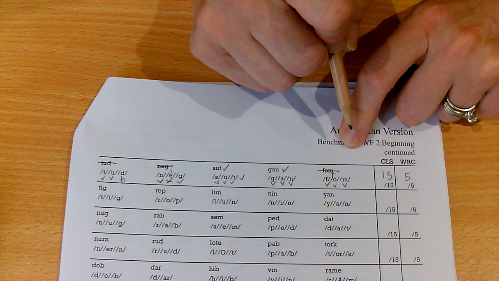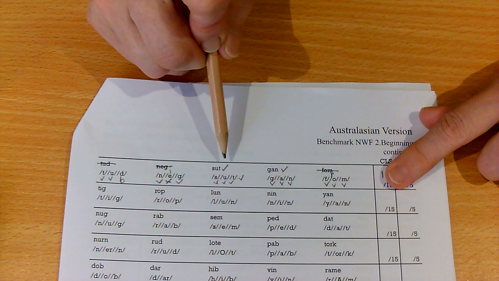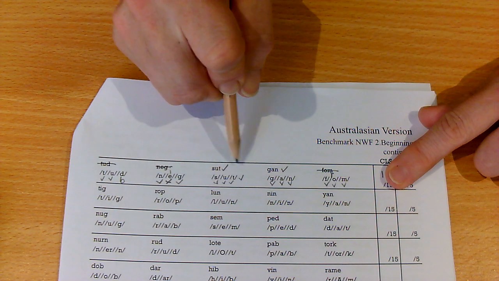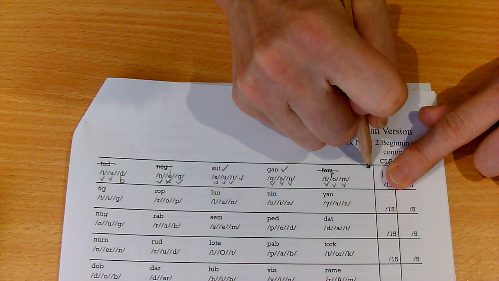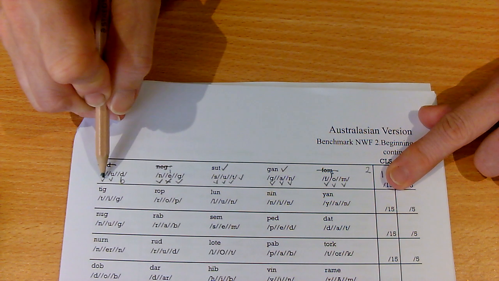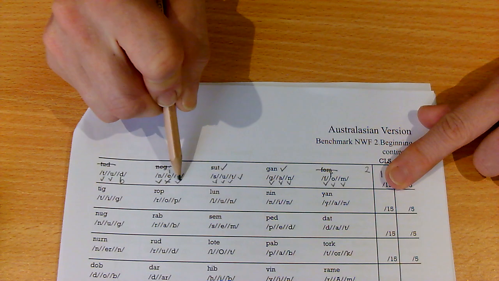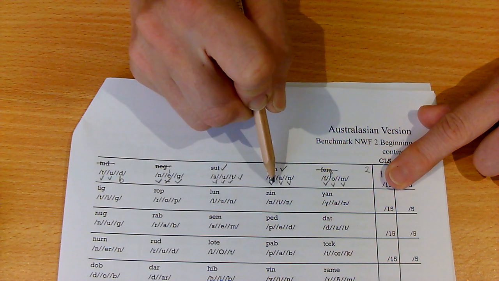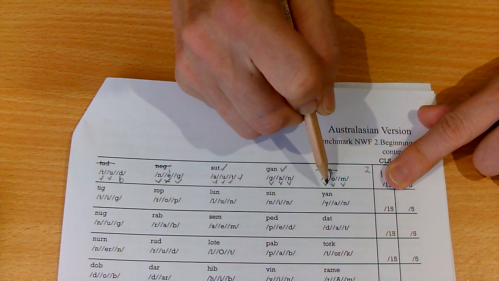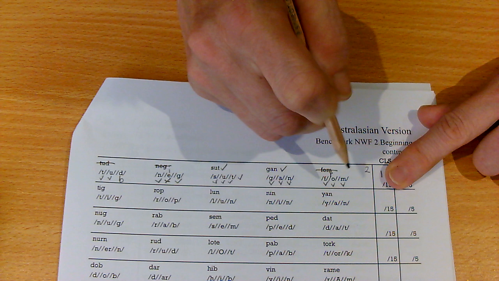And you would score this differently. You would score your words. You would get 2 words. You would get a 2. And your sounds would be 1, 2, 3, 4, 5, 6, 7, 8, 9, 10, 11, 12, 13.